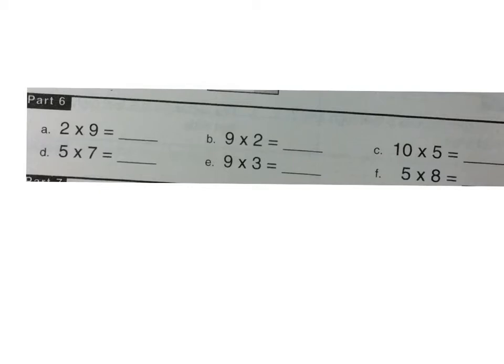So part 6 has you practicing some multiplication problems. This can also be done using your touch math sheet to help you do your skip counting. But let's look at what we're looking at here. So here, I can choose which one I want to count by. If I want to count by 2s, I can count by 2s. Or if I want to count by 9s, I can count by 9s. So if I choose to count by 2s, I'm going to count by 2, 9 times.